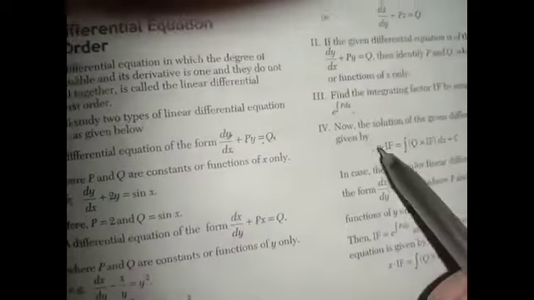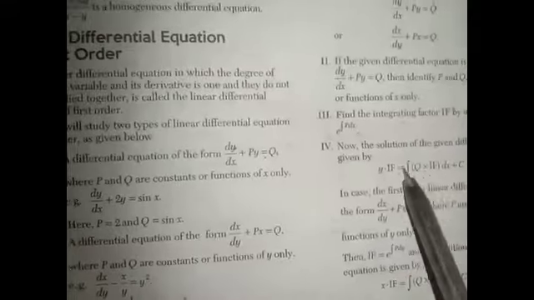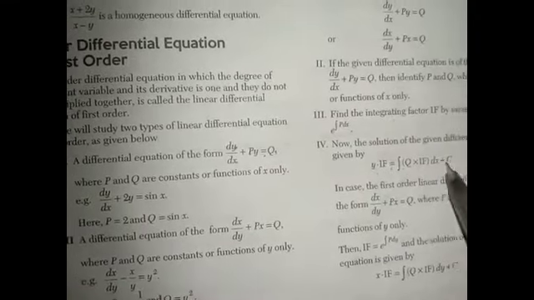Next we solve this. We solve it by applying the formula: y into integrating factor equals the integration of q into integrating factor dx plus c, using the integrating factor and q that we got from here. This is how we solve it.